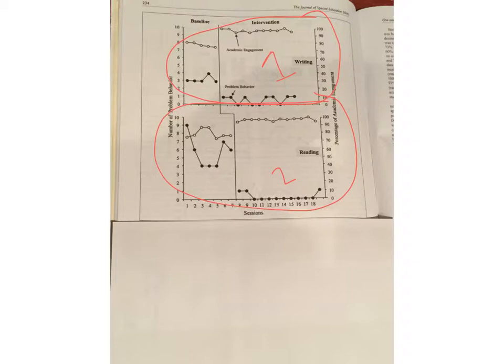And you can see that the implementation of the intervention was staggered because of this little group of elbows right here. Now, there are a couple things that are important to know when you're looking at a graph from a single subject design study. So first, let's look on the far left-hand side. On the far left-hand side, you can see that the axis goes from 0 to 10, and that's true for both graphs. And this shows the number of problem behaviors.